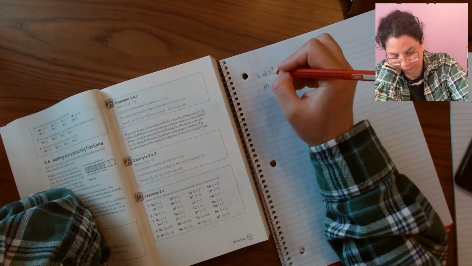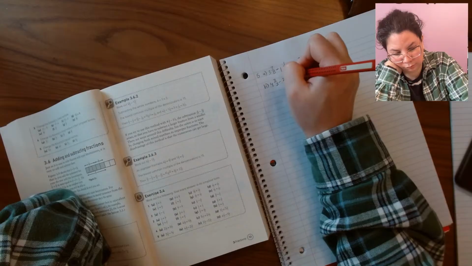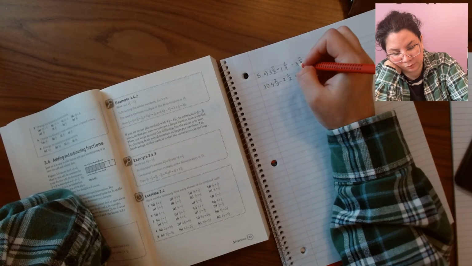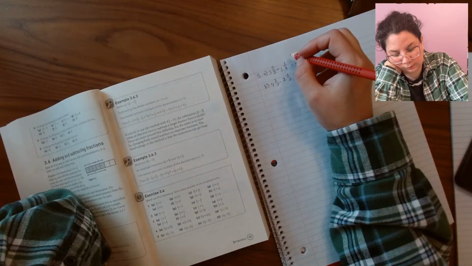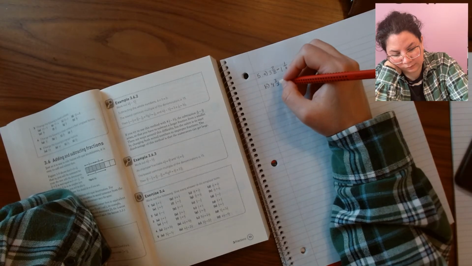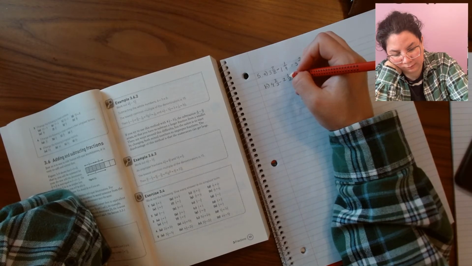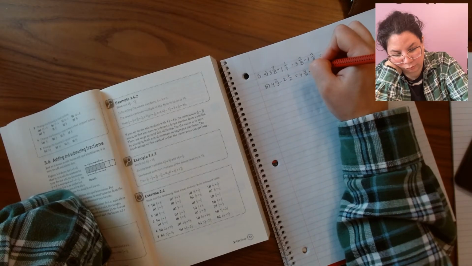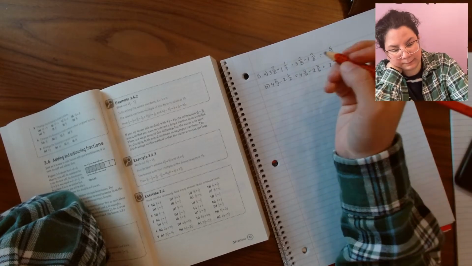B. 4 and 2 over 3 minus 2 and 1 over 2, which would be, getting them both on the same thing here, so that's 2, and that'd be times 2. So 4 over 6 minus 2, and that would be times 3. So 3 over 6, which would be 2 and 1 over 6.